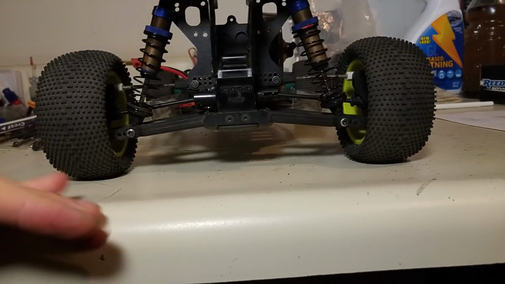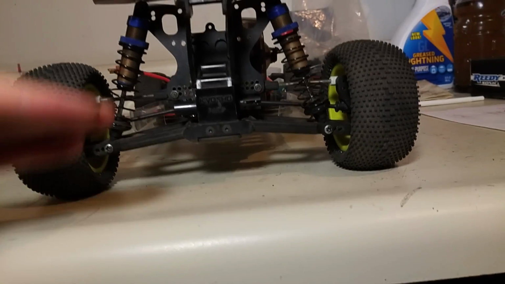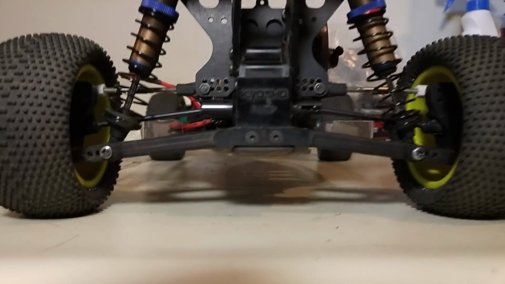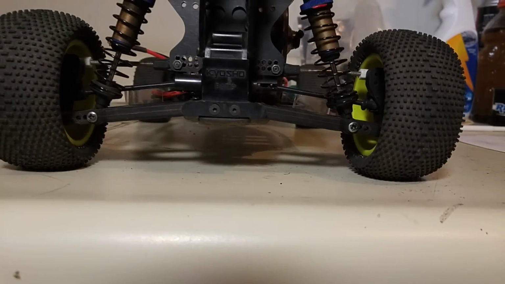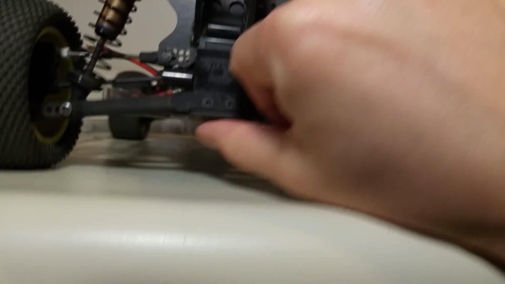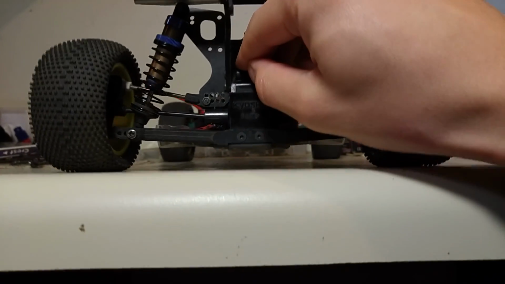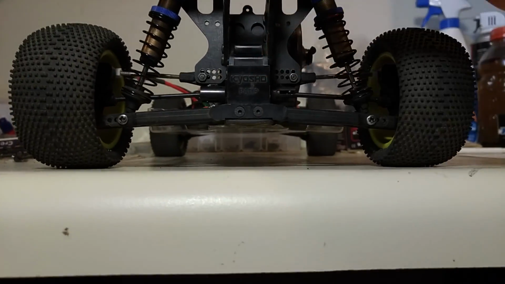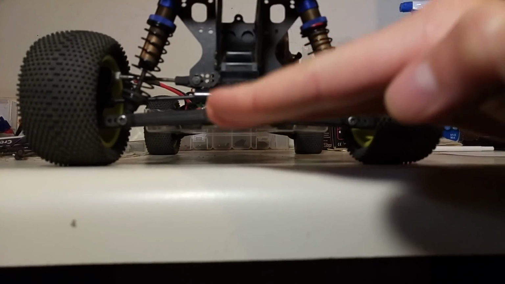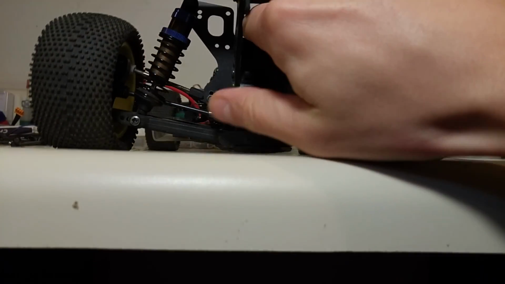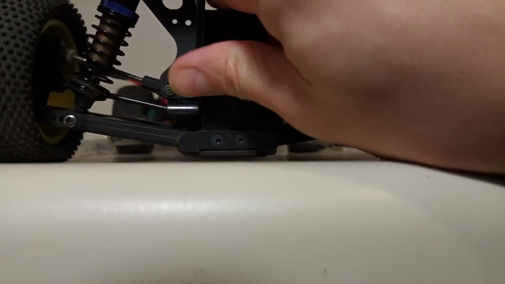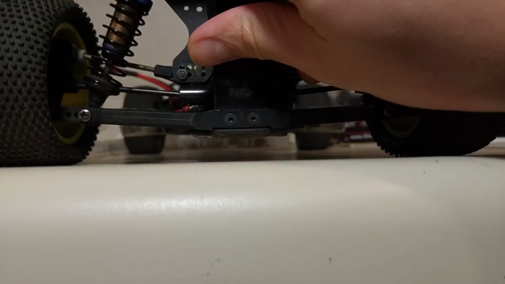Now, the caveat, the price you pay for reducing droop, is that you have poorer or less jumping performance, because if I have less droop, that means there's less suspension travel that can be used to absorb the energy of landing from a jump. If I don't have a whole lot of droop, then this is all the suspension travel I have before the chassis bottoms out.